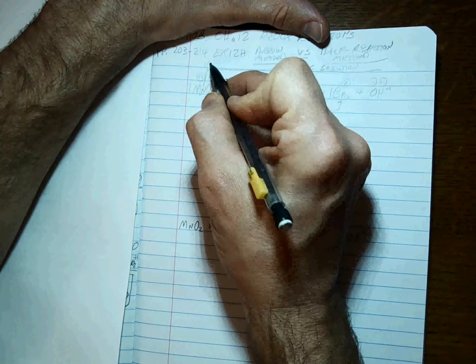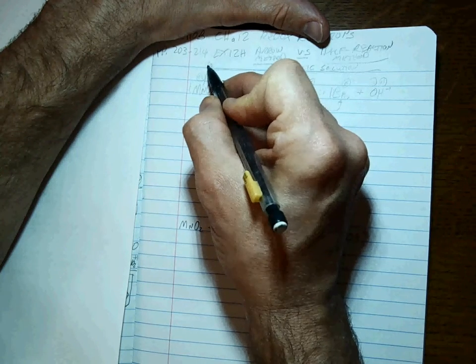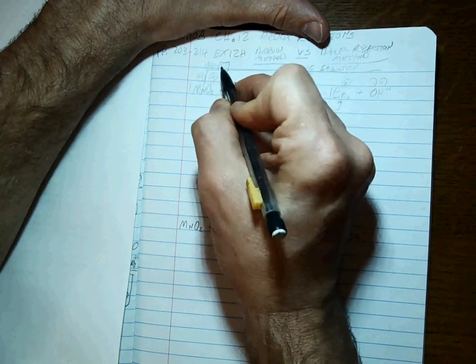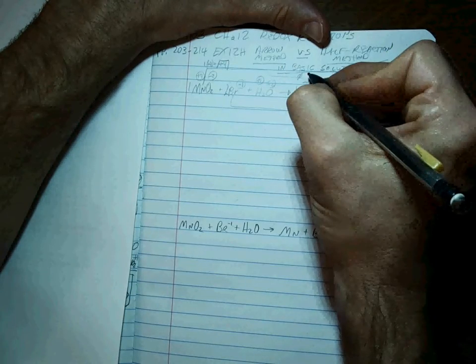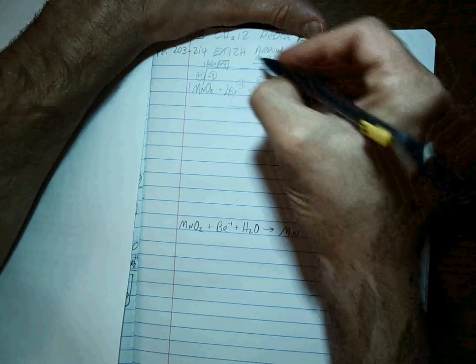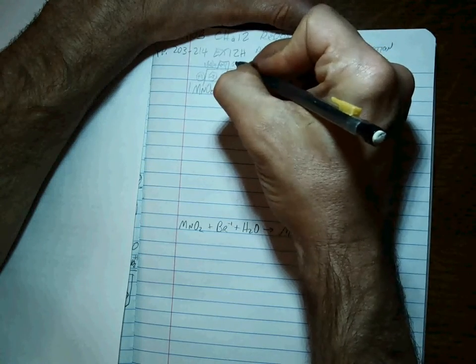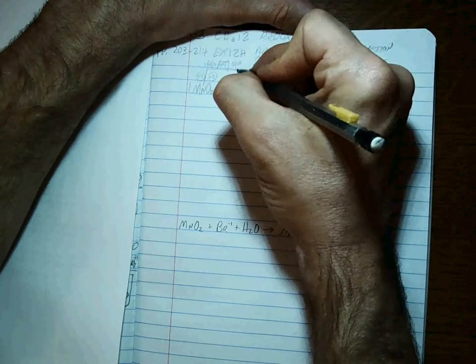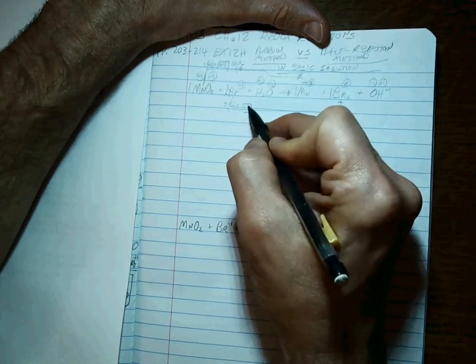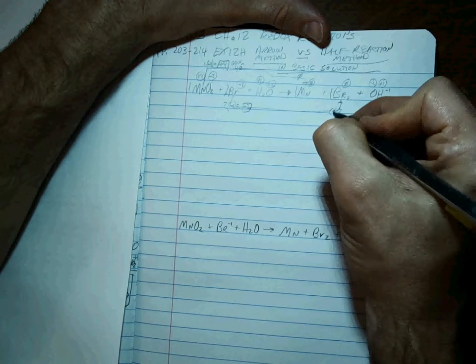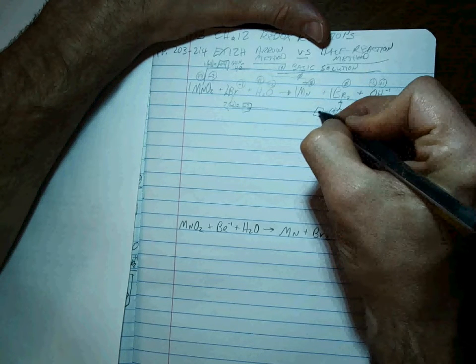1 Mn times +4 is a +4 for the Mn and a 0 for this. So from +4 to 0, we are getting negative by 4. 2 times -1 is equal to -2. 2 times 0 is equal to 0.